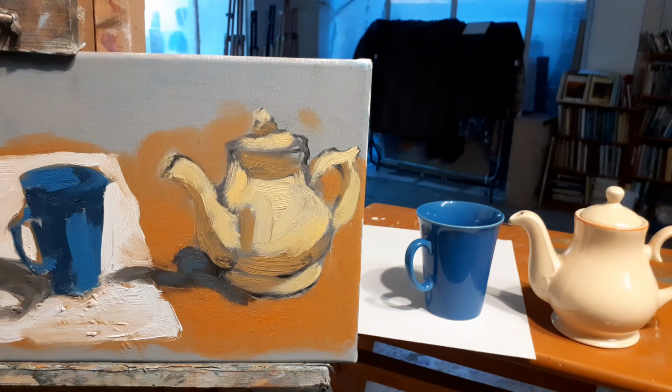I've tried to just remind you really about colour in shadow, mixing colours, complementary colours to produce darker neutrals for shadow planes and also for shadows cast. The colours I used to make the cast shadow on the orange table were based on complementaries, orange and blue.